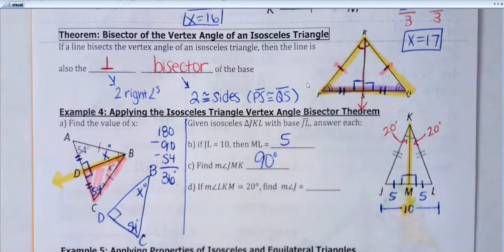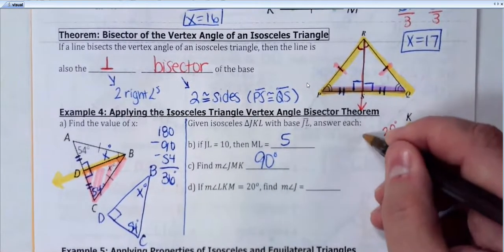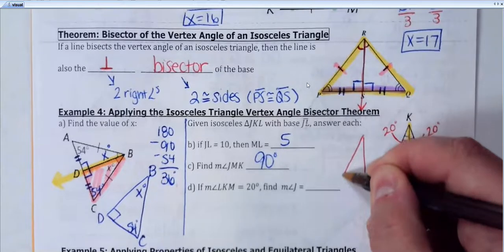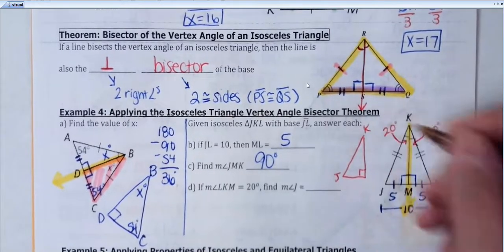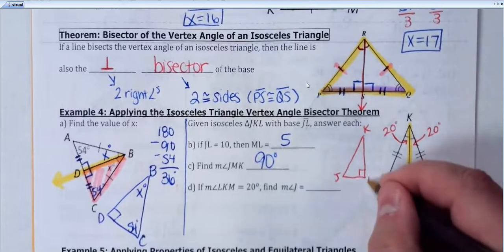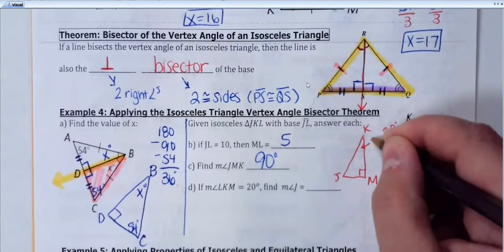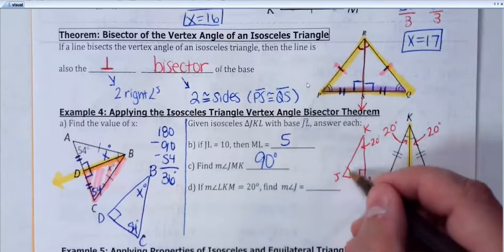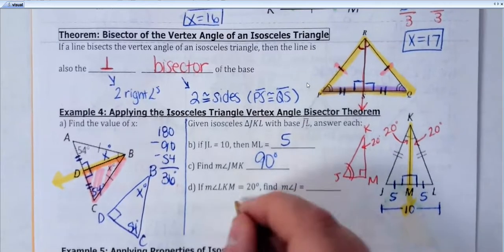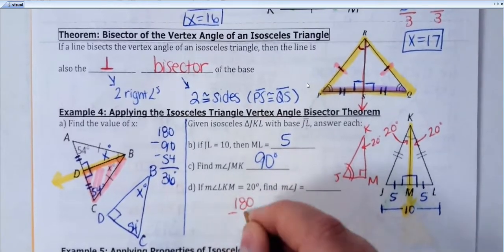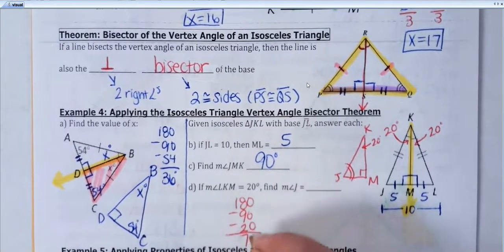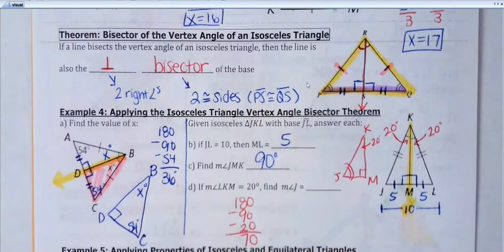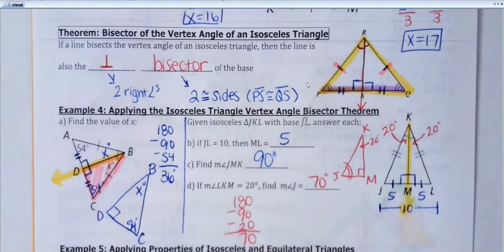Angle J. So you do not have to redraw this. I'm just going to show you on my paper real quick. So angle J would be here, and I'm just drawing the left side of this. So that's 90. This would be 20. So angle J would be right here. All you got to do is make a triangle, so 180 minus the two angles that I know, 90 and 20, the leftover has to be angle J. So that should be 70 for that question.